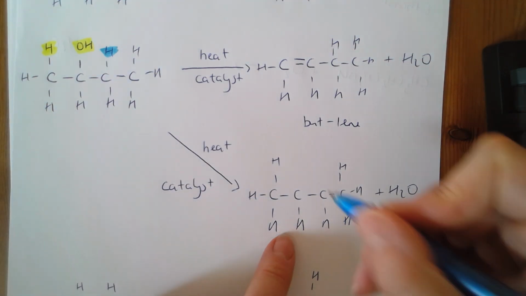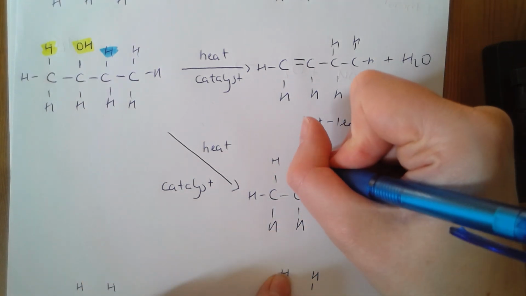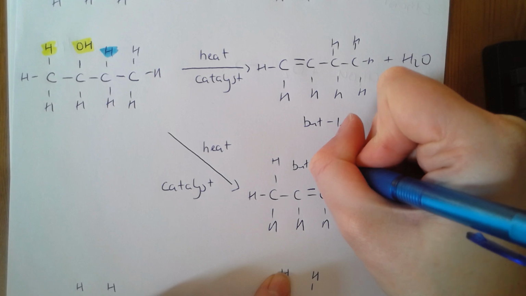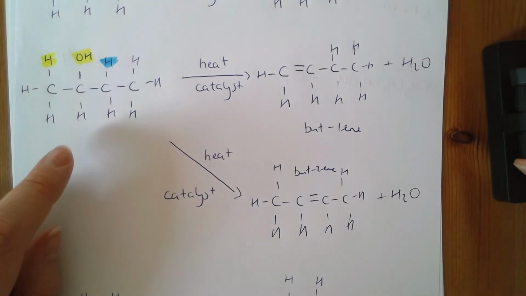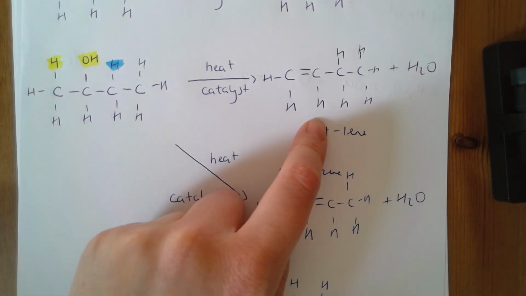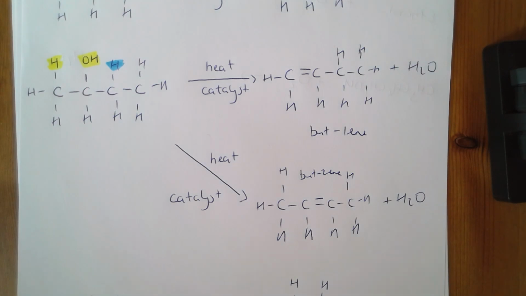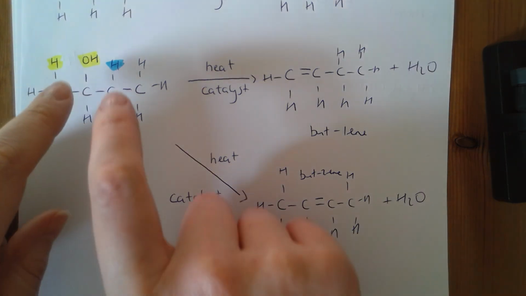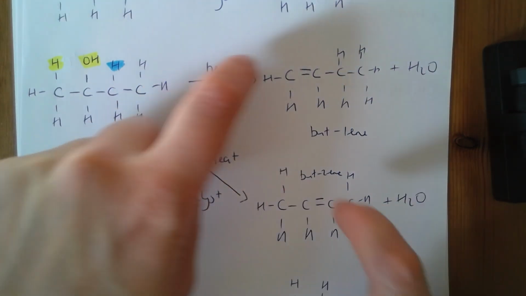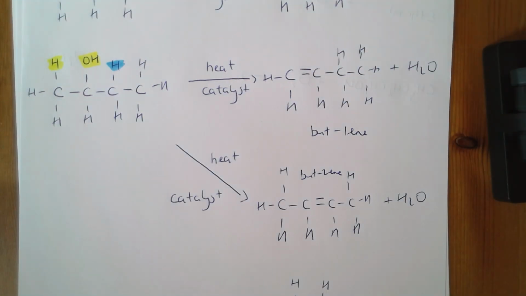But what that does is it actually moves the double bond in my product, and instead of forming but-1-ene, I'm forming but-2-ene. So it's only when you've got 4 carbons that's going to be an issue, but instead of having but-1-ene, I've now got but-2-ene because I've taken the hydrogen from the other side. Both of these things are possible, they'll both happen. If you have this molecule and you try and dehydrate it, you're going to form a mixture of these 2 products, and you're also going to form H2O.